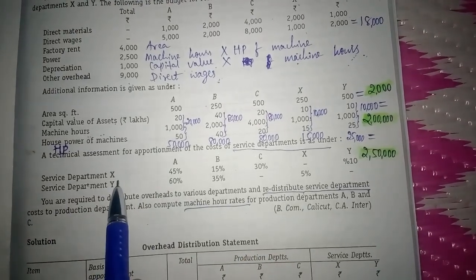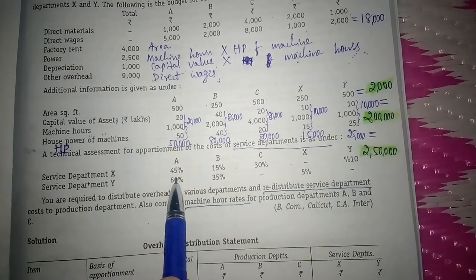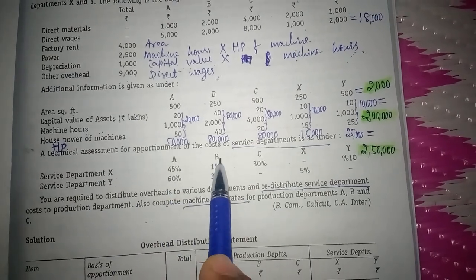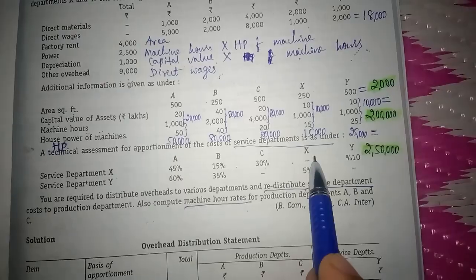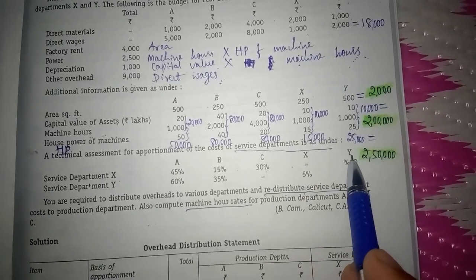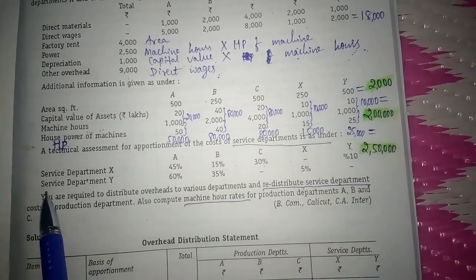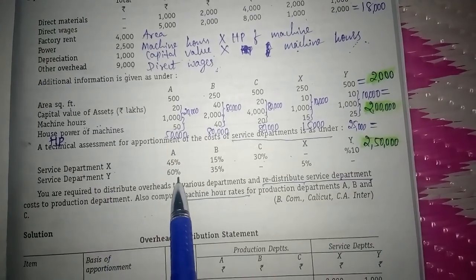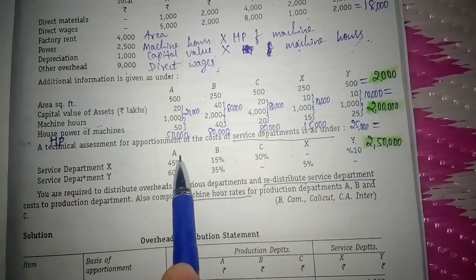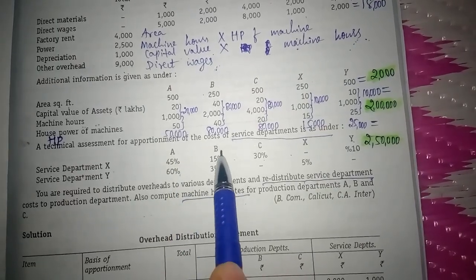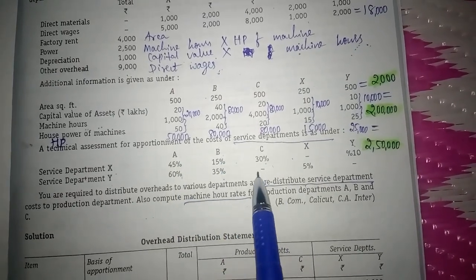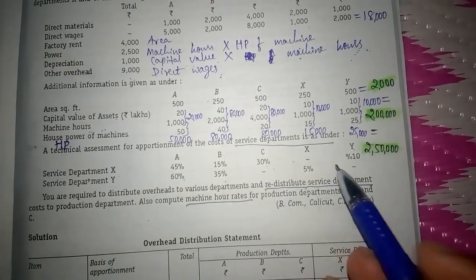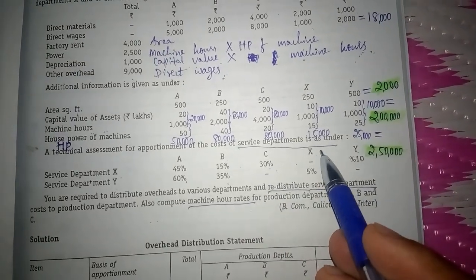For service department X, it has to be distributed 45% to A, 15% to B, 30% to C, and 10% to service department Y. Then service department Y's expenses have to be distributed in the proportion of 60% to department A, 35% to department B, no share for department C, and 5% to service department X.